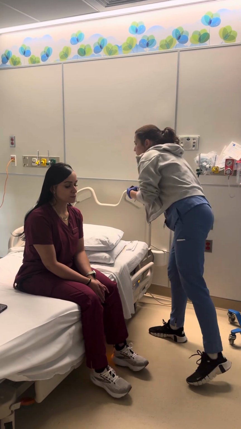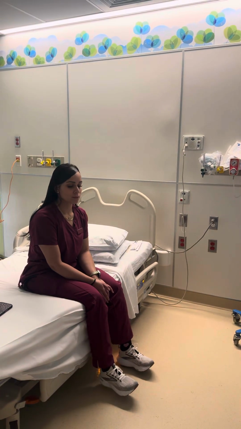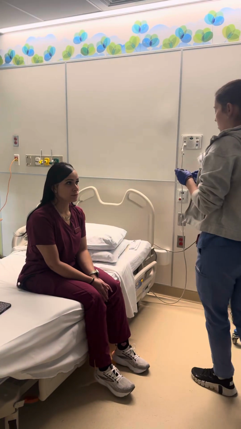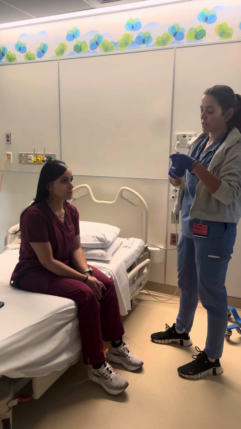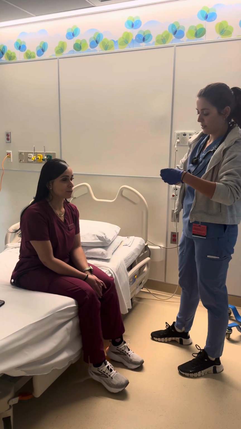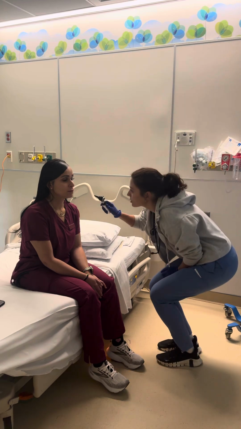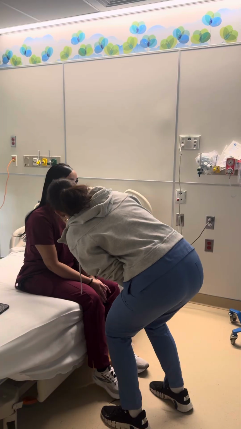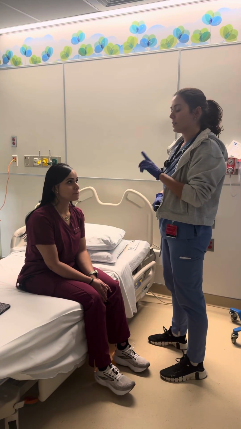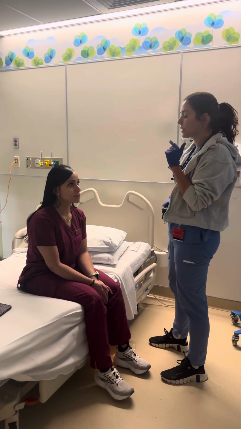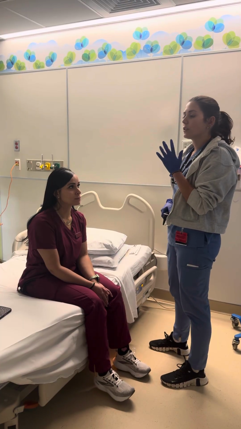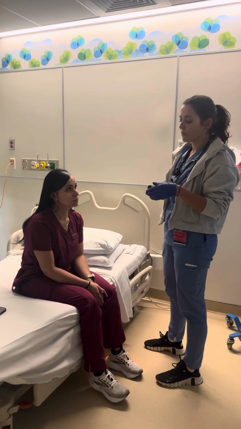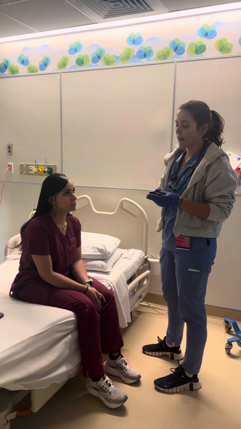Alrighty, and then now I can take a look at our nose. I'm just going to switch this out real quick. So when we look at our nose, we are just checking our septum, making sure it's not deviated. Okay, just gonna look. Perfect. So again, I'm looking for any septum deviation and looking at the color inside of our nostrils. If it's white and boggy, that can indicate allergies, and if it's red and inflamed, that can indicate infection, like a viral infection.